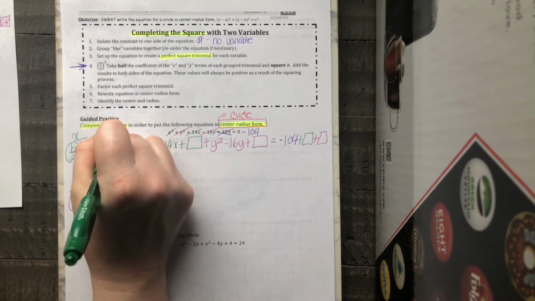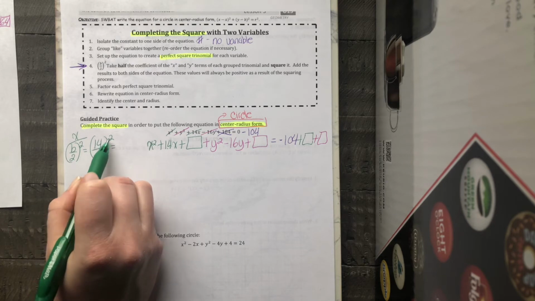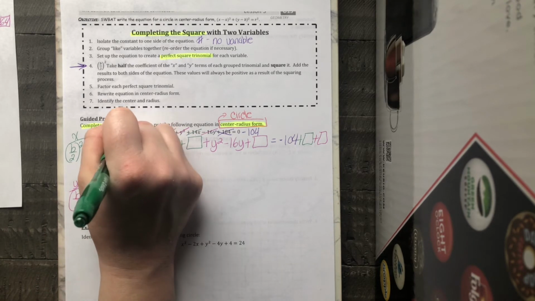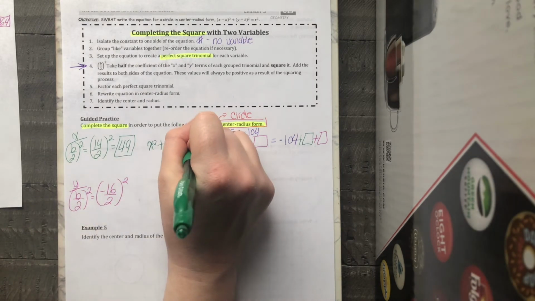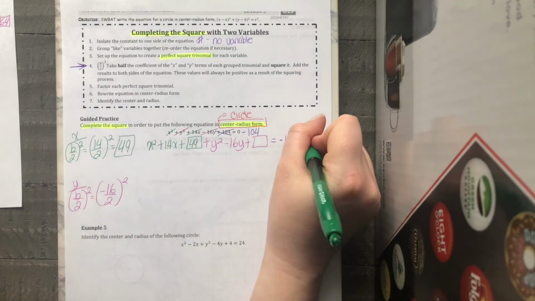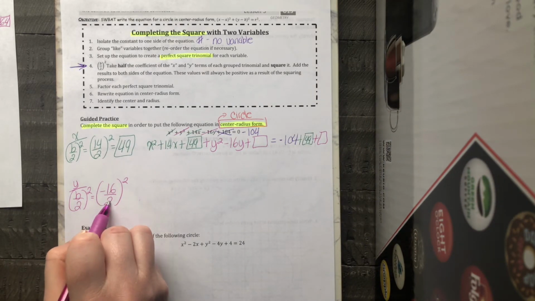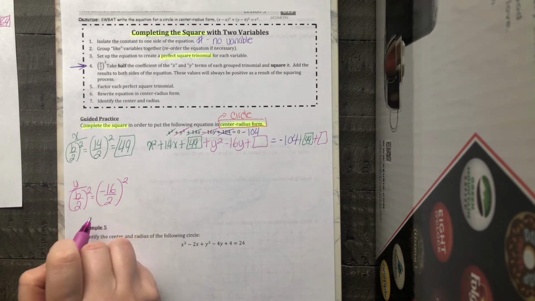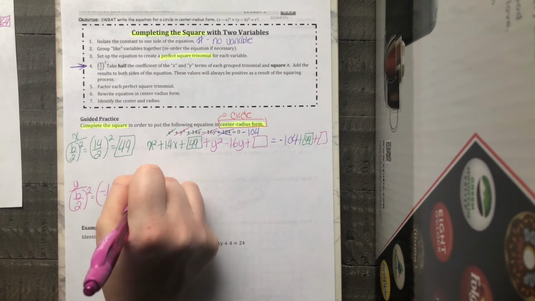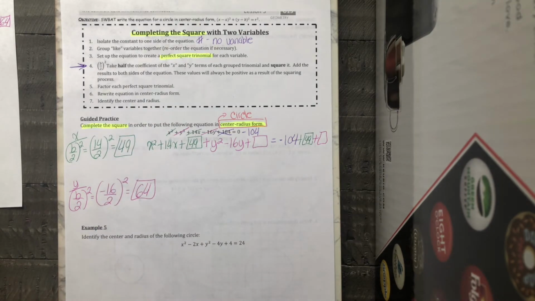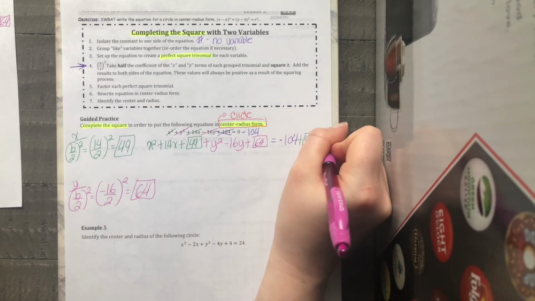So here we go. 14 divided by 2 is 7. 7 squared is 49. And this is the number that goes in the missing box on the left and on the right. Same thing underneath. Half of negative 16 is negative 8. Negative 8 squared is positive 64. And again, that's what goes in my missing box on the left and on the right.